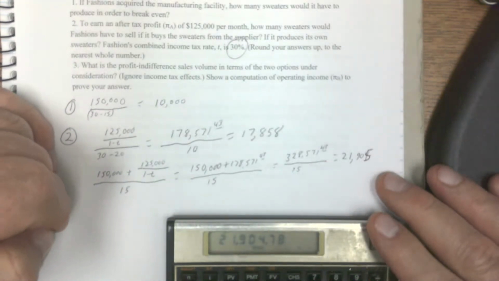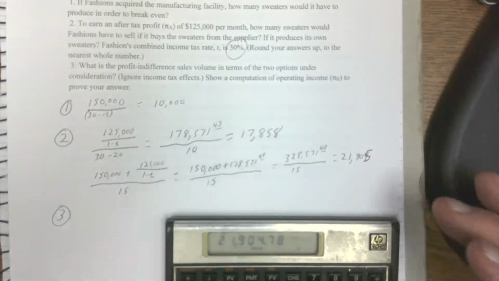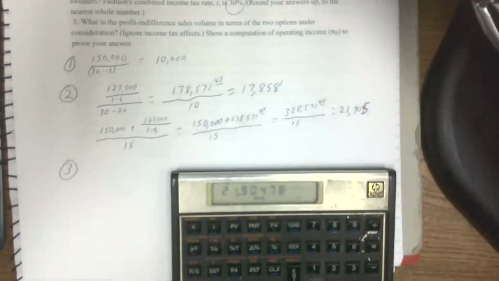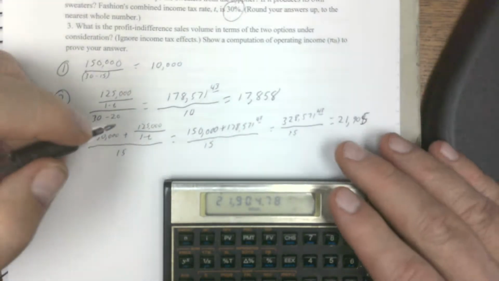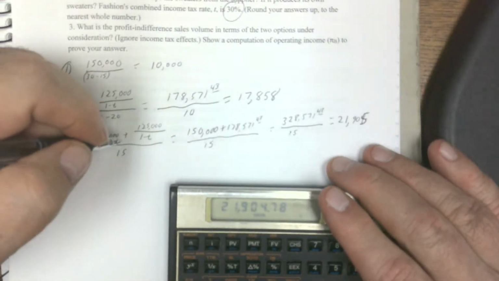Okay, so 3, we put the two formulas together, right?